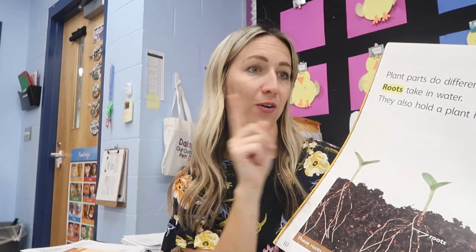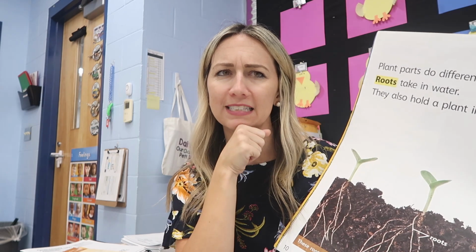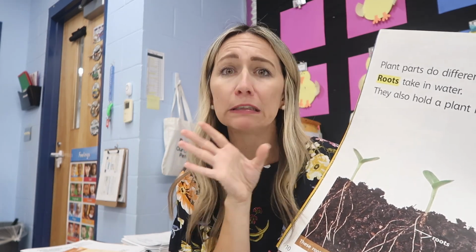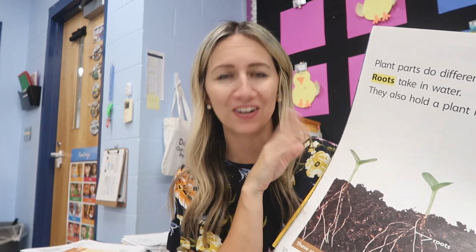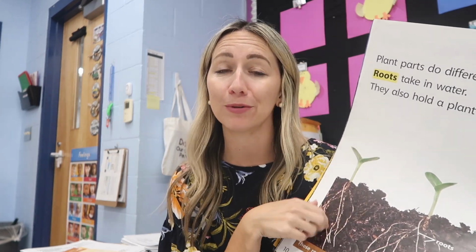And then I'll stop and ask the kids, turn to your partner and tell them what a root does. Okay, now pull a stick maybe? I'll probably pull sticks. Sometimes I say, who can tell me? But that's really not best practice because then it gives other kids ways to opt out, even though I made them turn to a partner, but sometimes they don't talk when they turn to the partner. So I'll pull a stick and say, okay, what did you guys say that roots are used for?